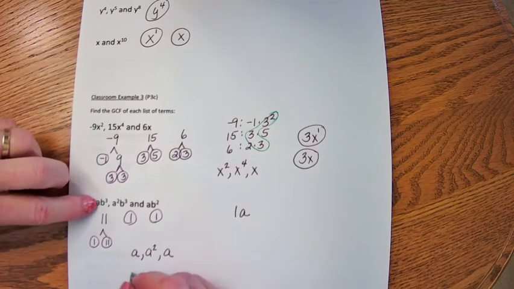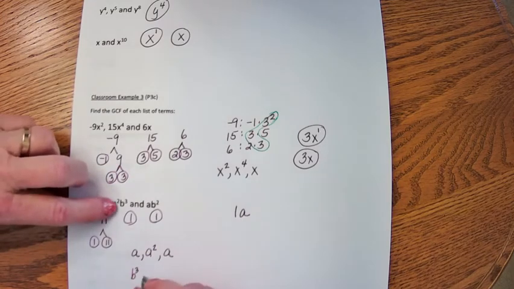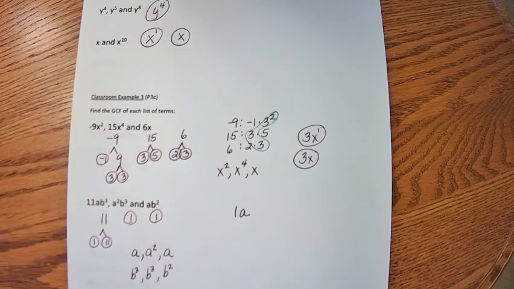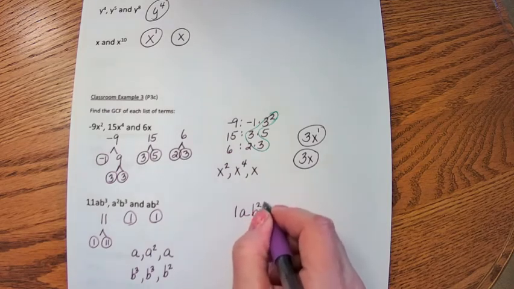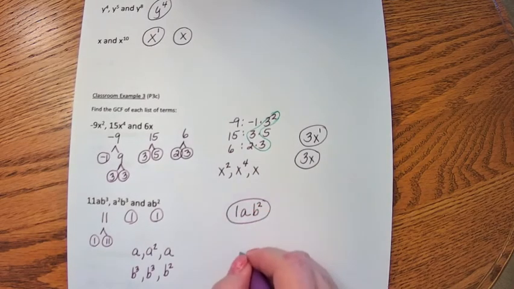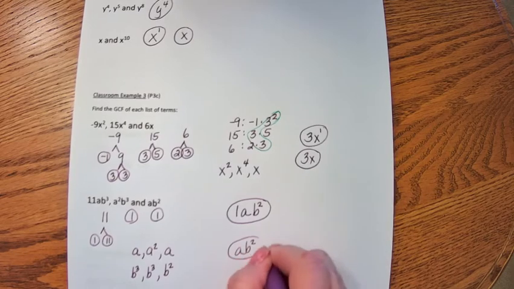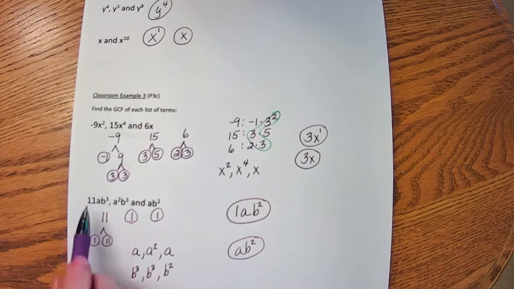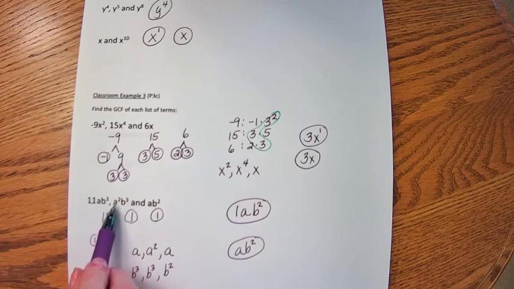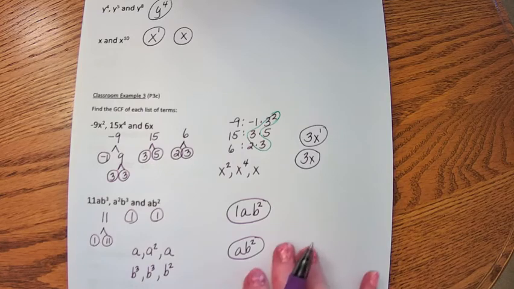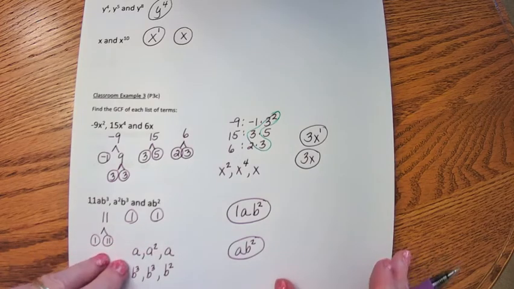And now let's move along to the b's. We have a b to the 3rd, we have a b to the 3rd, and we have a b squared. B is common to all three of my terms, but the lowest degree is b squared. So actually ab squared is the GCF of 11ab to the 3rd, a squared b to the 3rd, and ab squared. So that's how you find a GCF.